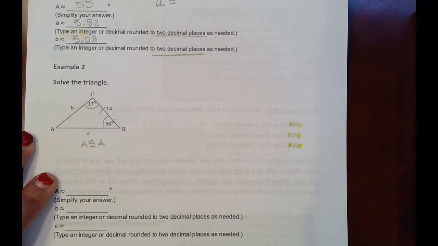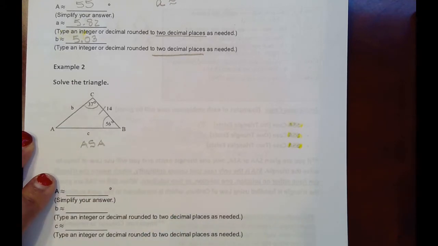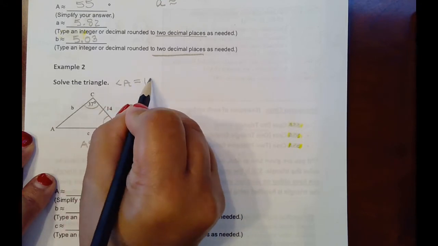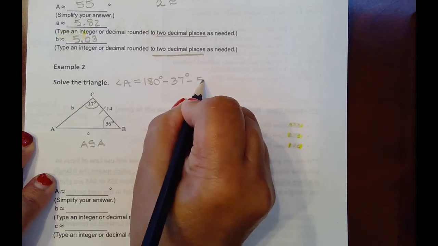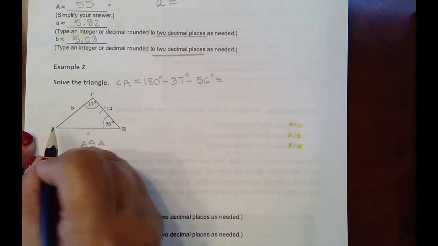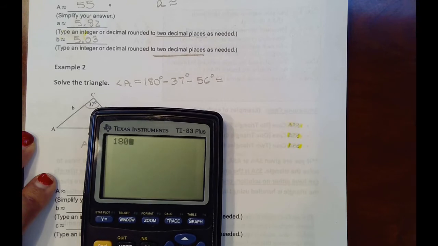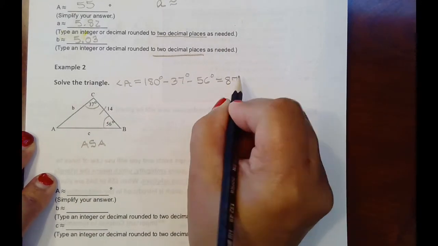We can use law of sines, at which point you decide to use it. You can use it right from the get-go, or you can go and find this angle first if you'd like. That doesn't matter. So if you do go after angle A first, it will just be angle A is equal to 180. The sum of all three angles should be 180, but you need to take off the two angles that you've been given already to see what is left over for angle A. Okay, so 180 minus 37 minus 56, and you have 87 degrees left over for angle A.